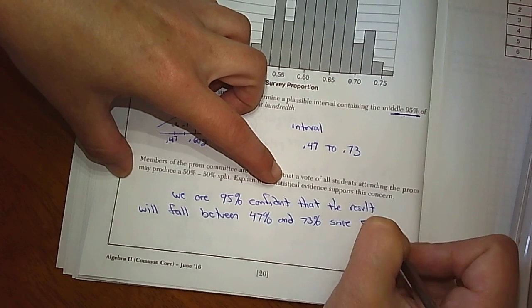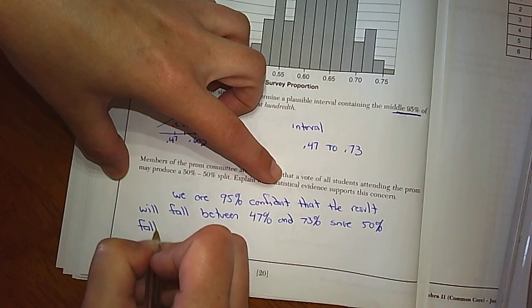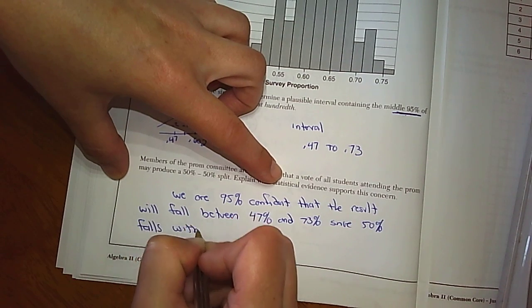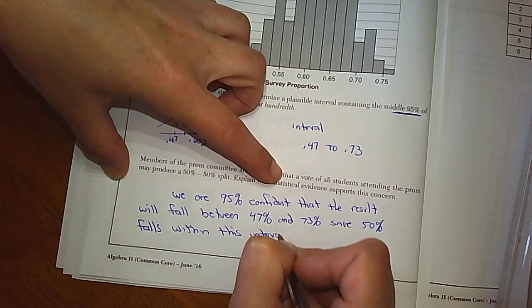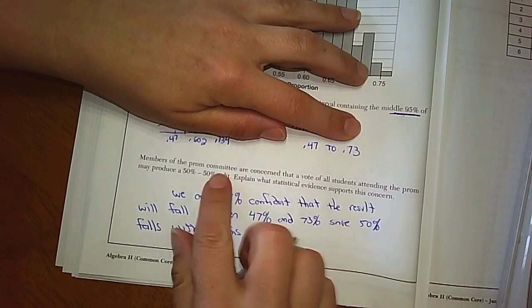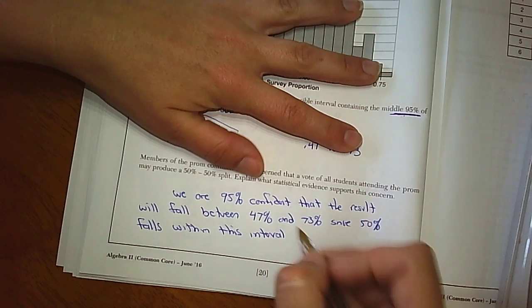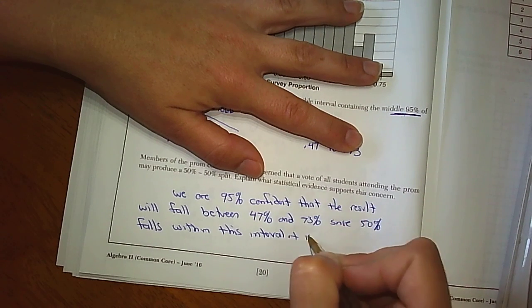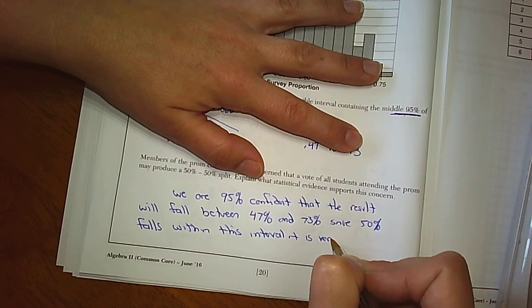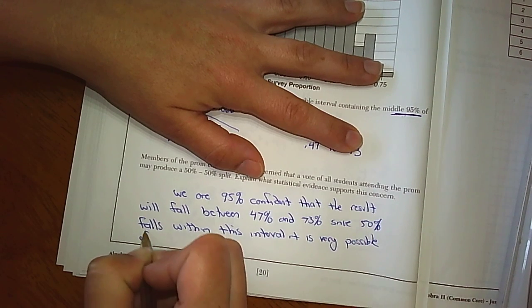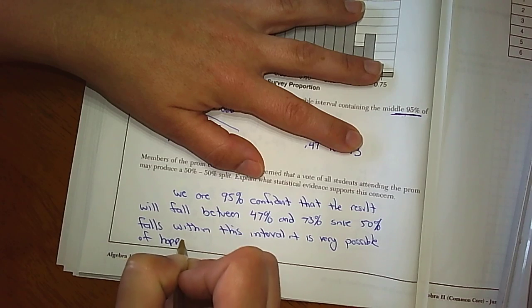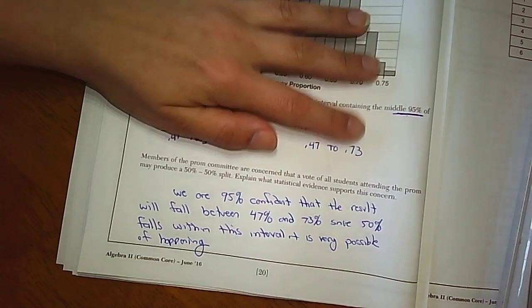Since 50% falls within this interval, it is very possible of happening. And that's all you had to do for that part. Write that sentence. All right.